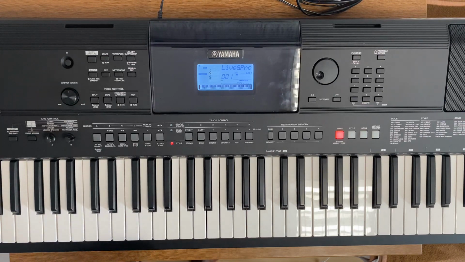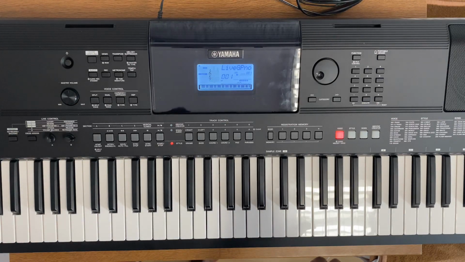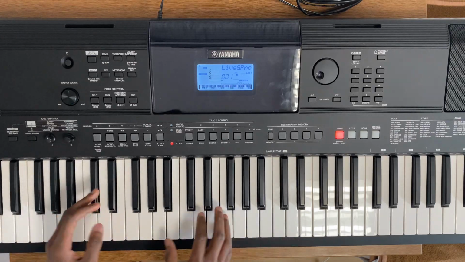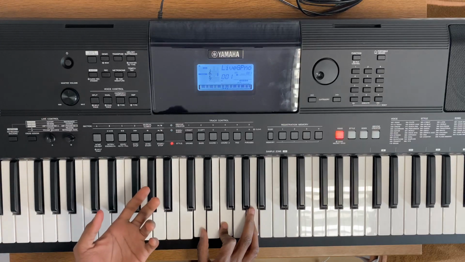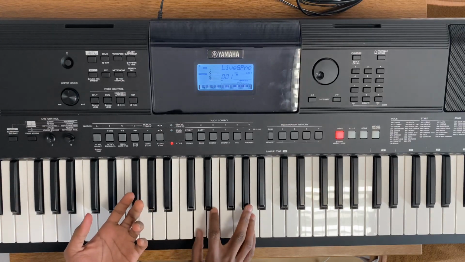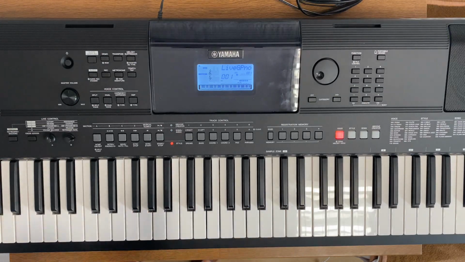Yes, we are just applying the suspended chords on the major chords. I mean, we can apply it on the minor chords like this, right? You can play something like that for the minor chords, but just apply it on the major chords for now. We will move to another level next time.